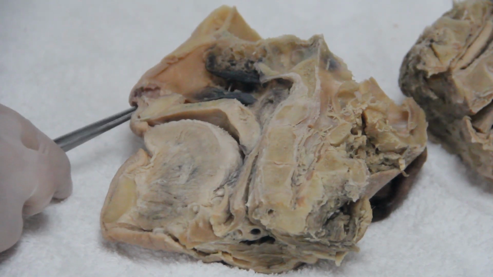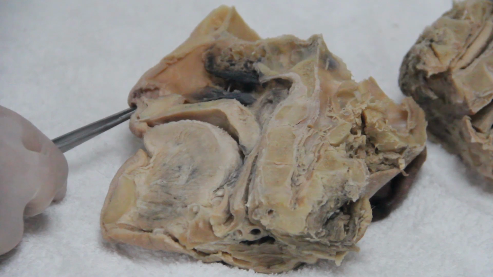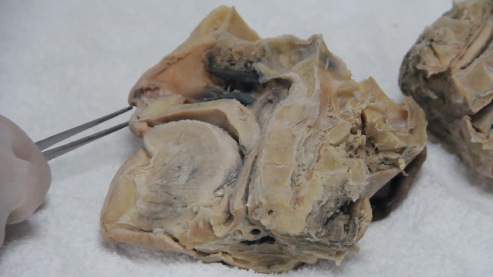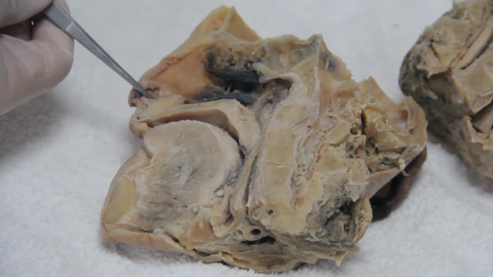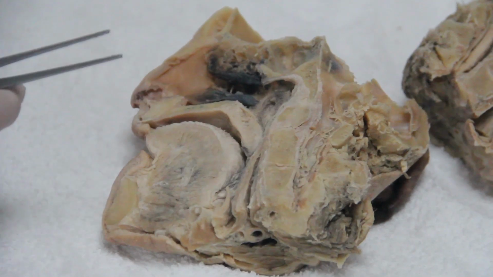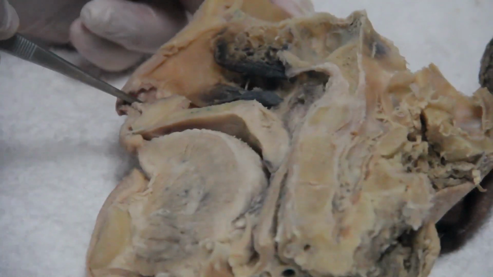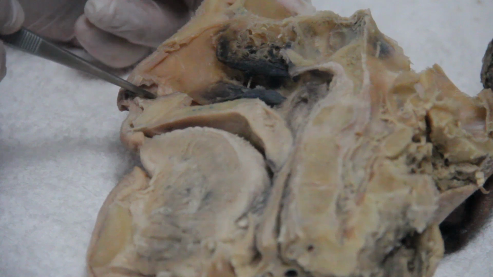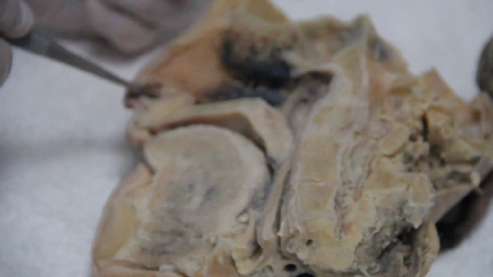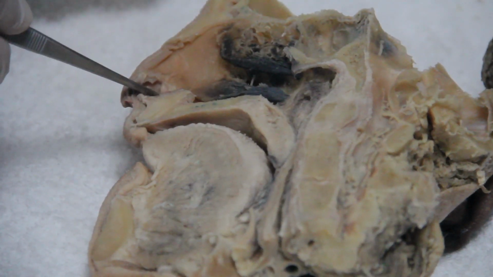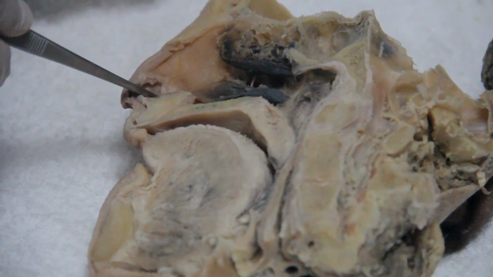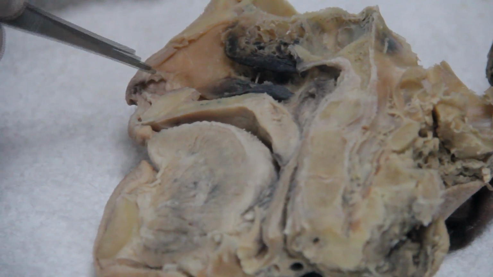The first region, just next to the nostrils, is the vestibulum, or vestibular region, which is this area here. The vestibular region is covered by skin, and the epithelium of that area is stratified squamous epithelium.